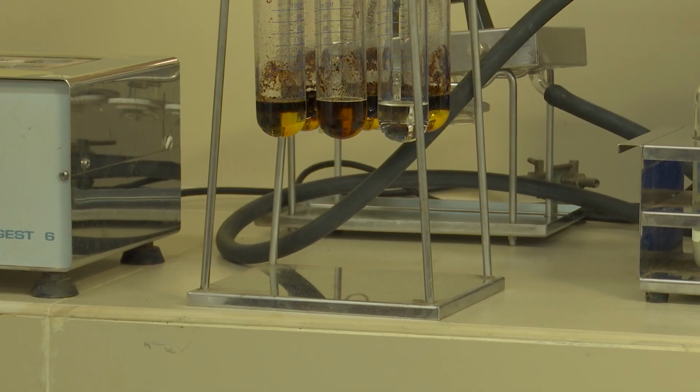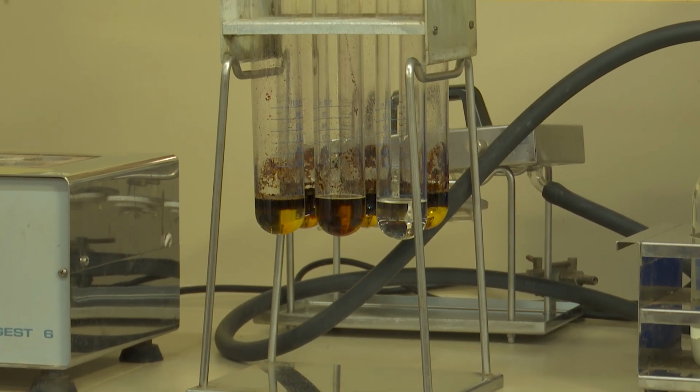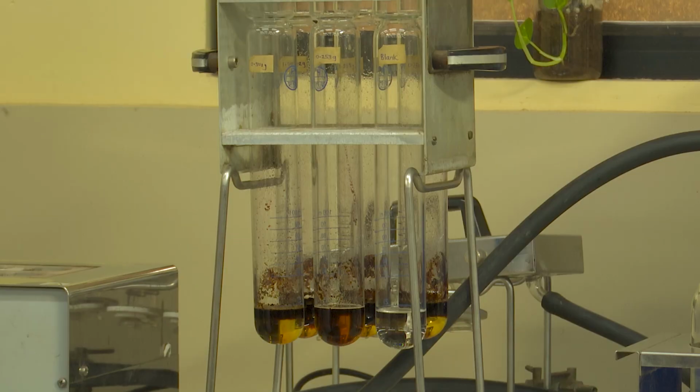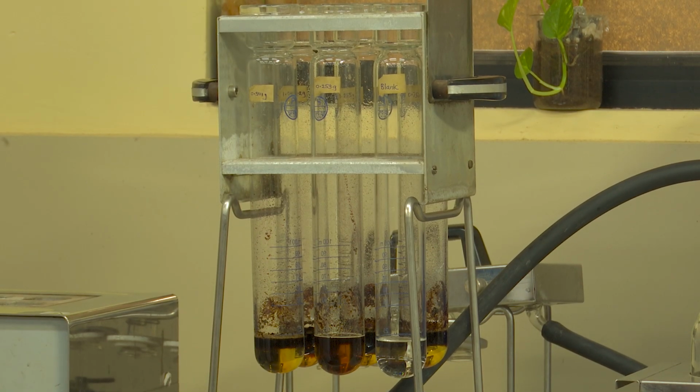In a similar way, you have to weigh accurately 5 different weights of the same solid food sample, and a blank test is required for the Kjeldahl analysis, where, without adding your sample, you add all the reagents into the blank experiment.